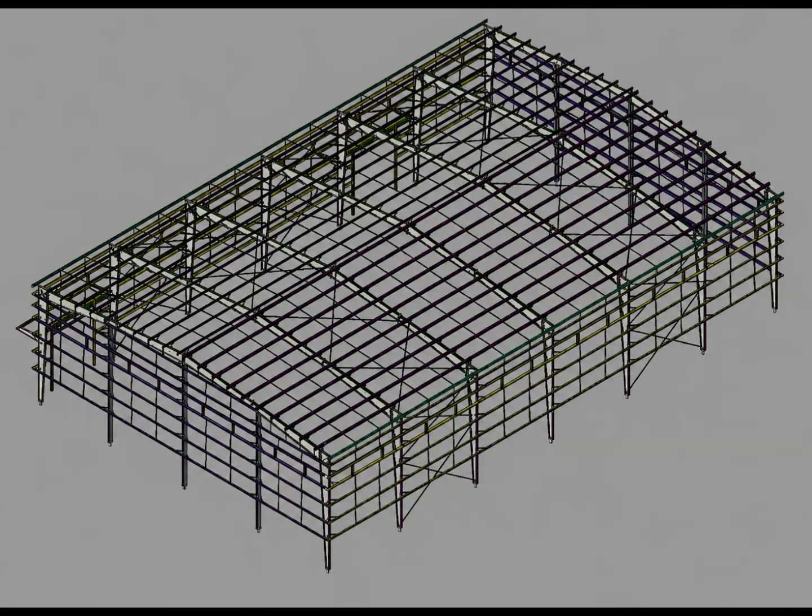Now look at the roof and side wall together. The roof purlins, wall girts, columns, rafters, bracing, and other members are not independent systems. They are physically connected. A change in one location can affect the coordination of surrounding members. That is why accurate modeling and accurate detailing are so important.